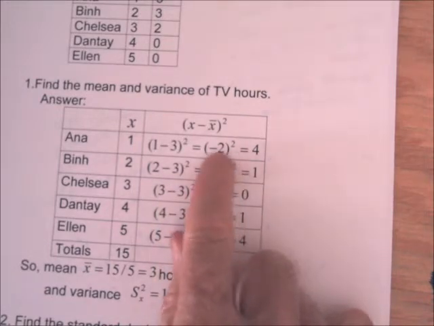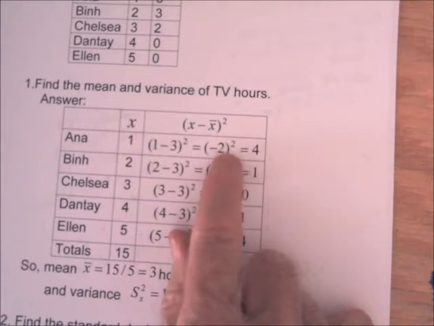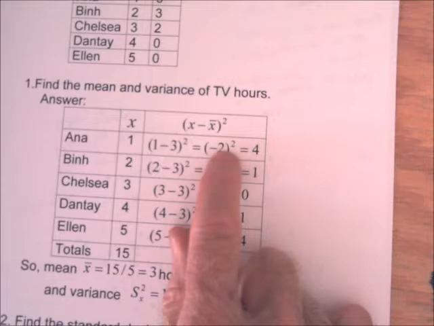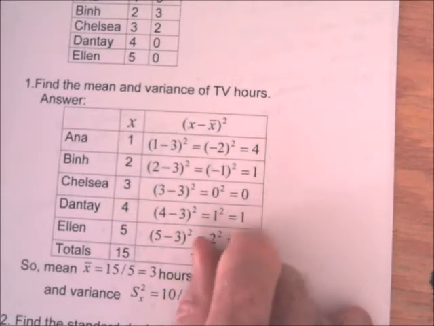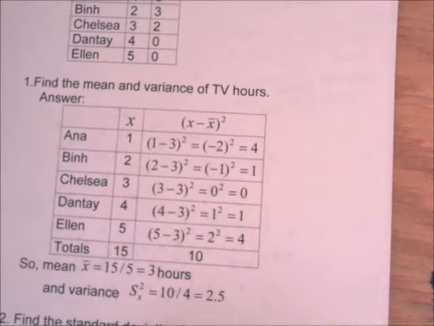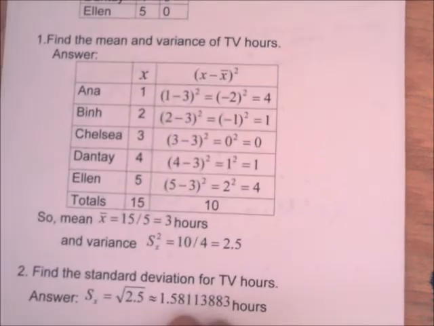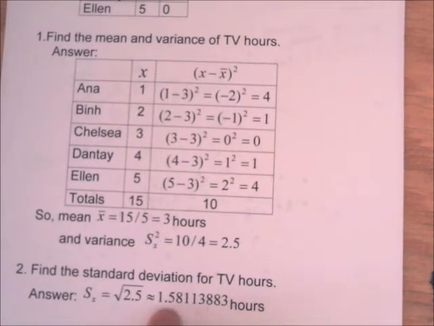When you're squaring, you need to square the minus sign too, not just the number, but the minus sign. So negative times a negative is positive. So this last column is all positive. These add up to a total of 10. Divide by 4, you get 2.5. And then if you take the square root, you get a 1.58 something.